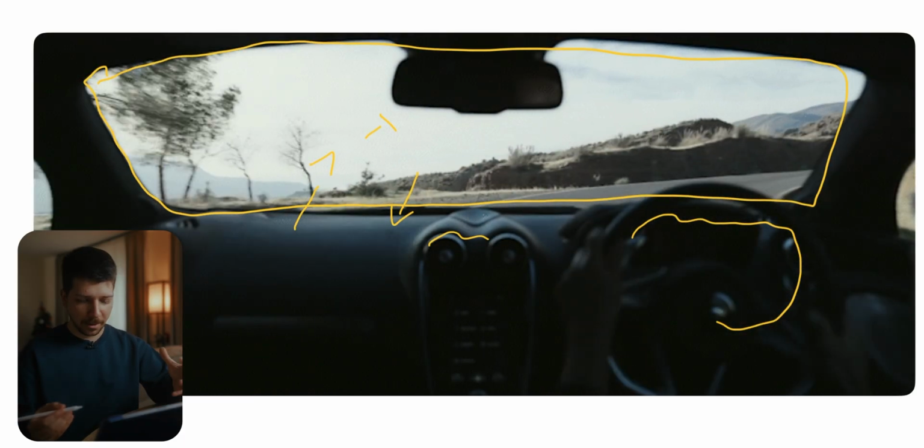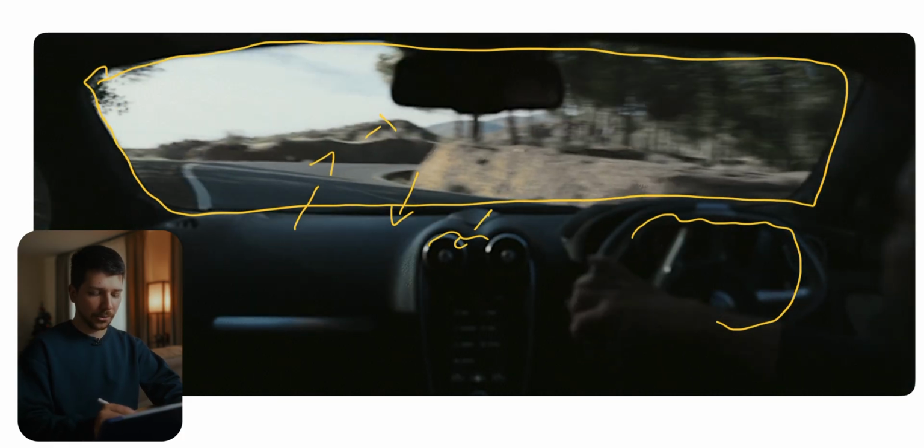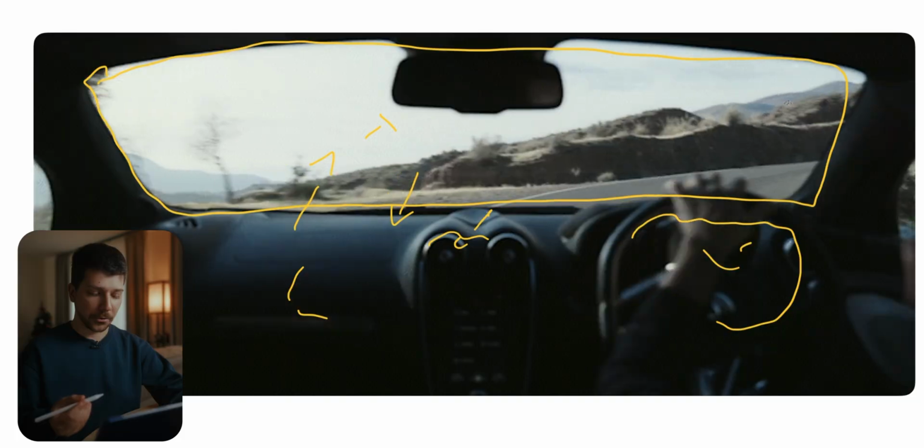What do we see? How is the handling? This is what you show with this shot. Not every shot has to be a product shot where you see every single detail. This is a really important aspect when you're doing a commercial like this.